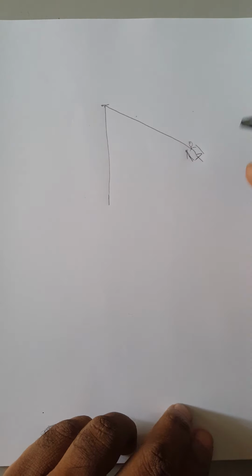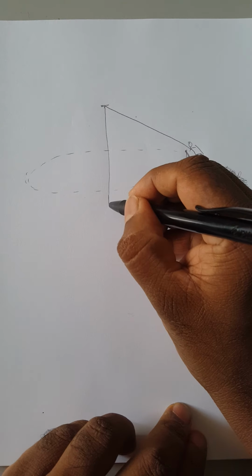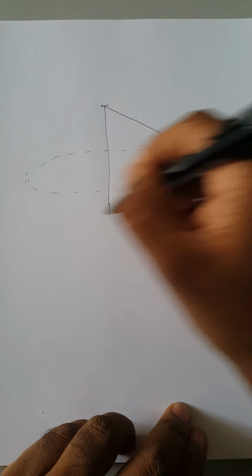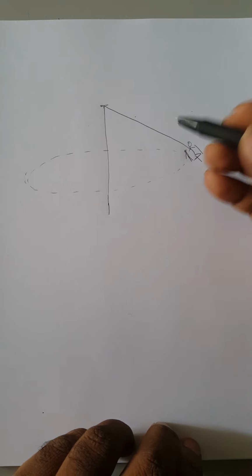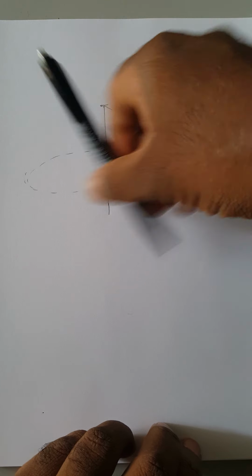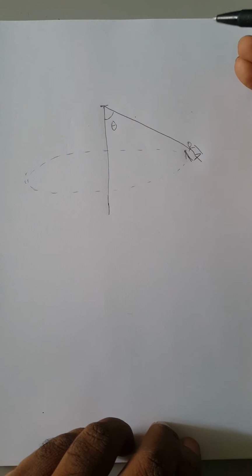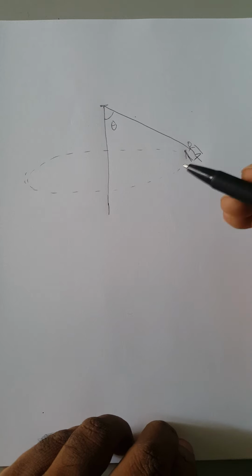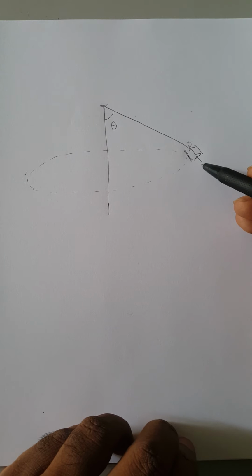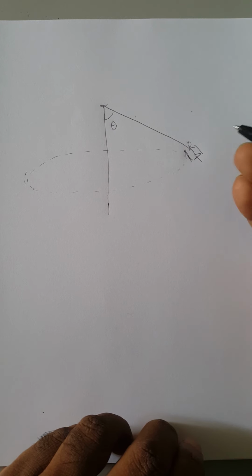While you are sitting, you are making a circular motion, or this whole thing is moving horizontally. Even though it is swinging at a certain angle to the vertical, you are moving in a horizontal circle. So when you're moving in a horizontal circle, you are not affected by gravity. It's the same as horizontal linear motion.